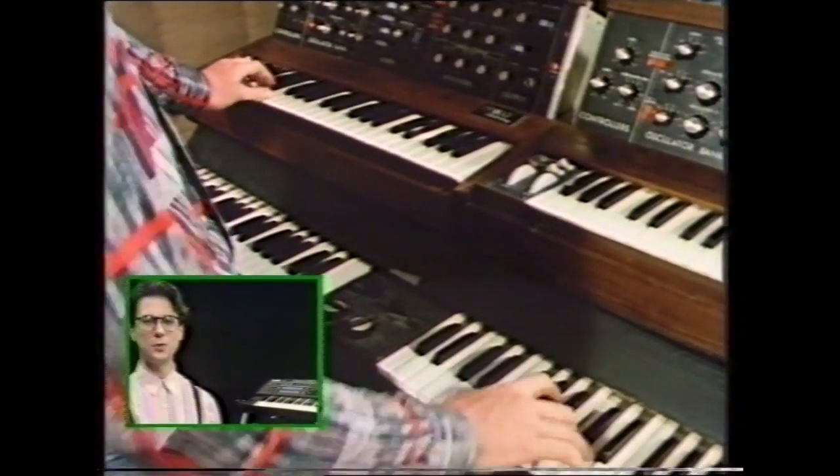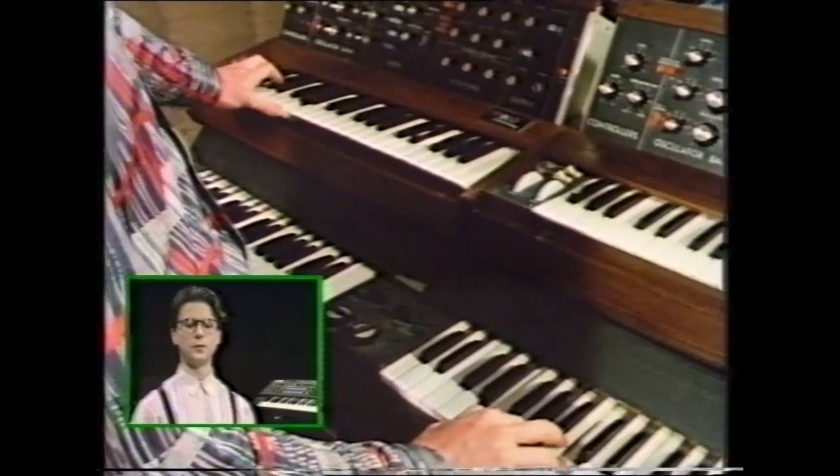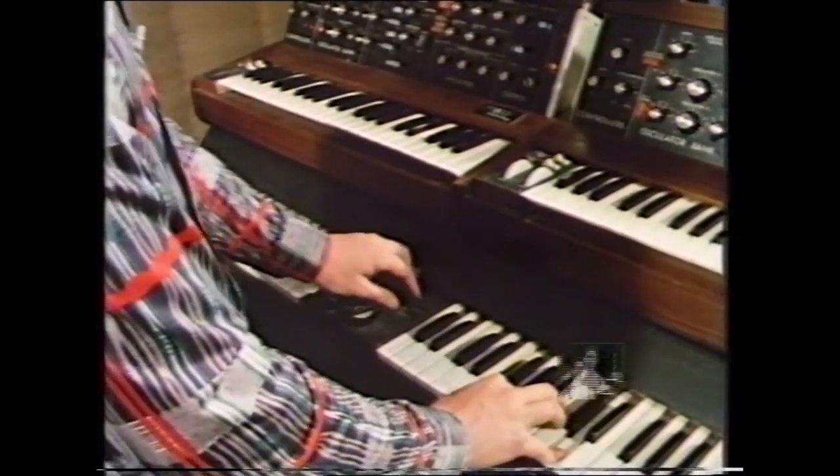Delightful. But the mellotron was incredibly unreliable when it came to performing live. Genesis keyboard player Tony Banks.